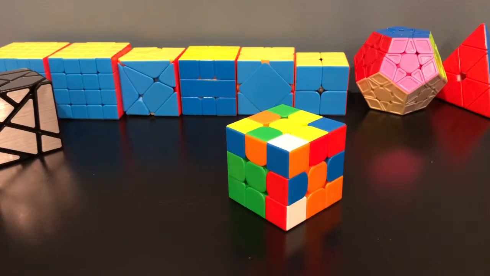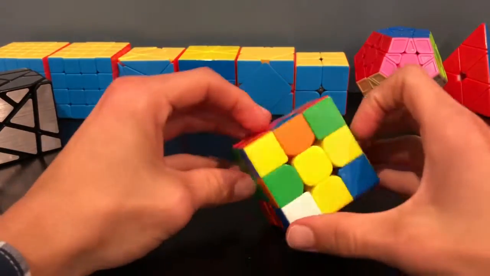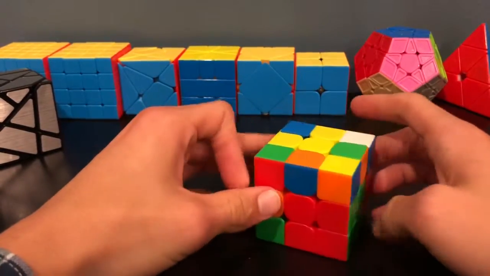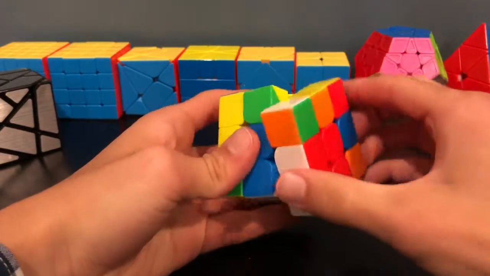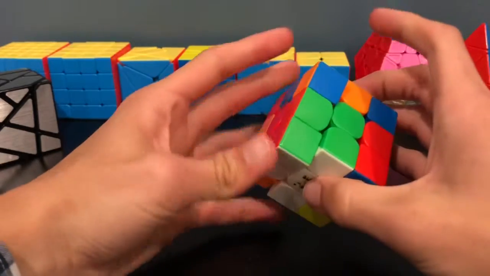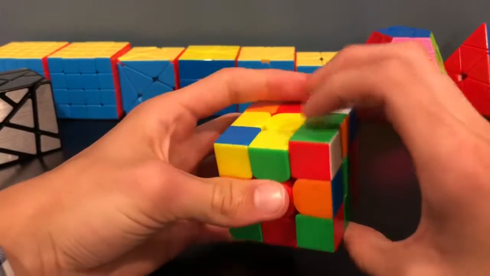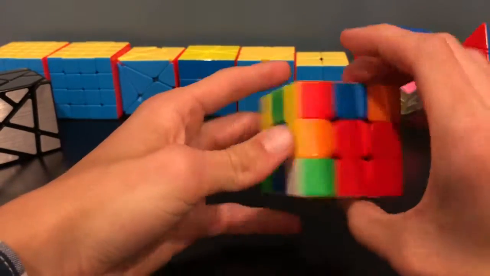Okay, so the first F2L pair case is if white is facing up. So, this is blue and orange. Let's try to find blue and orange. Here it is. Okay, so we're going to need to use something called a keyhole slot. This is an example of a keyhole slot. That means that I can move it up, and it won't hurt any of the stuff that I've already built, like this. Like if I moved this up, I just broke my F2L pair, which I really don't want to do, because then I'll have to just start over again.